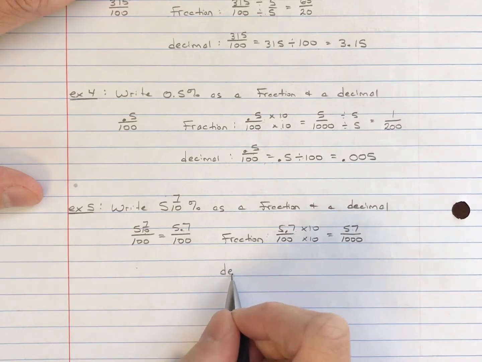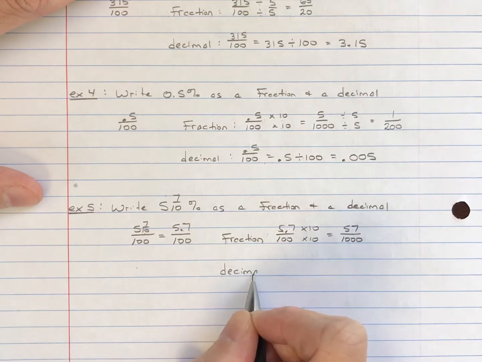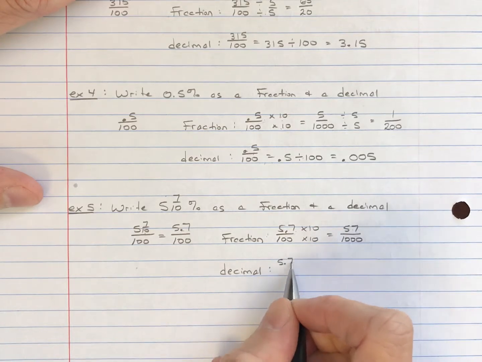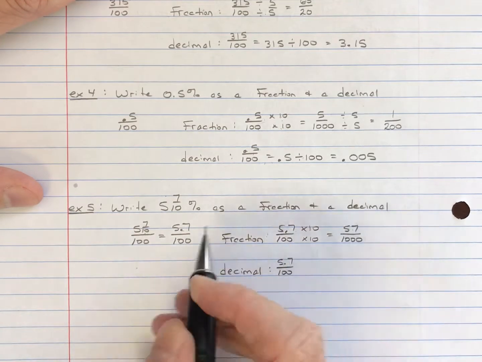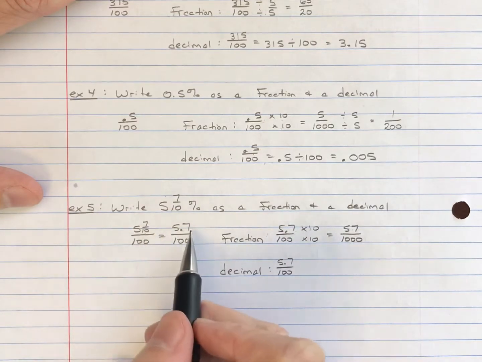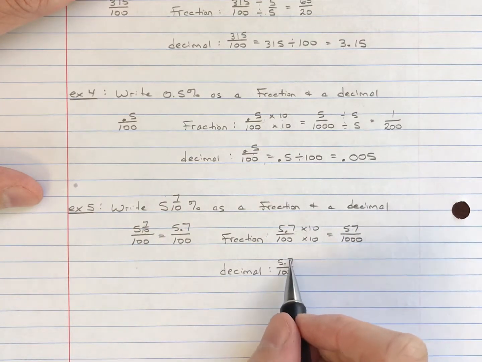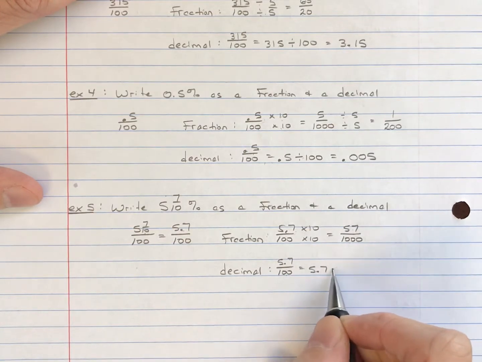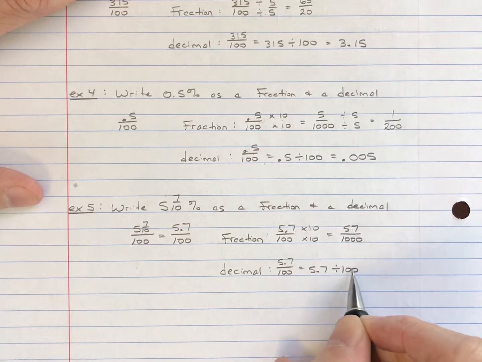Okay, let's take a look at it as a decimal. I know my fraction is 5.7 over 100. I'm just going to use this one because it's a little nicer than using the mixed number. And I know that I can simply do the division. So this is 5.7 divided by 100.